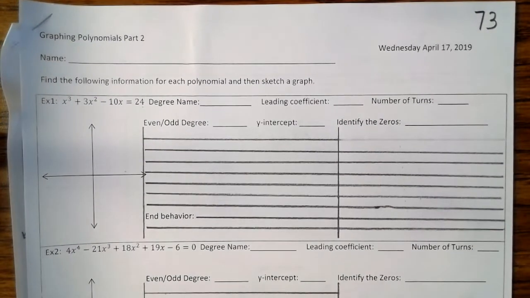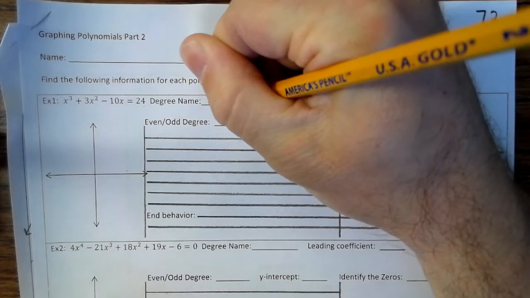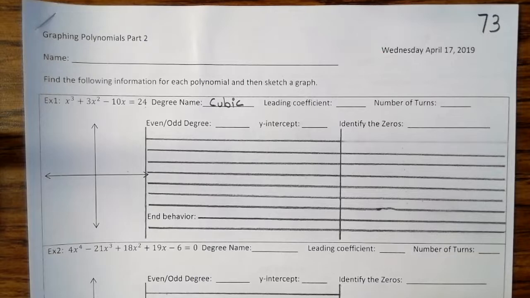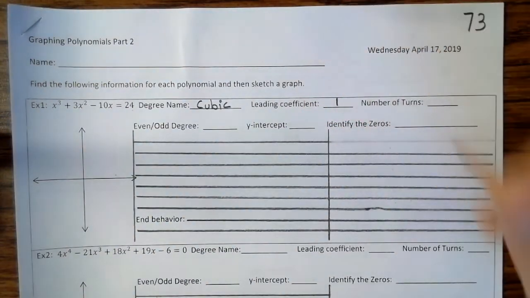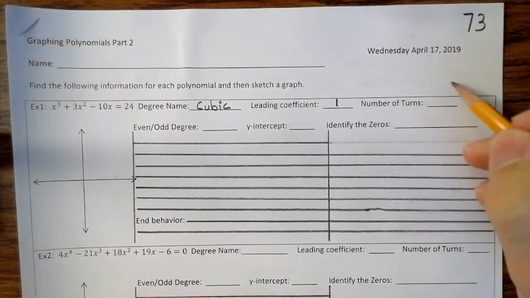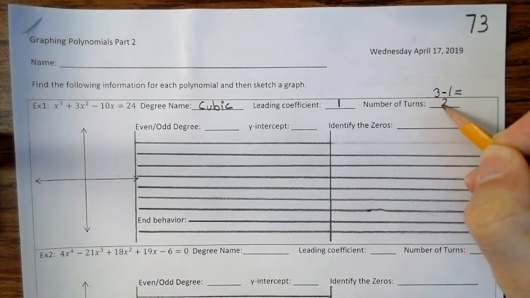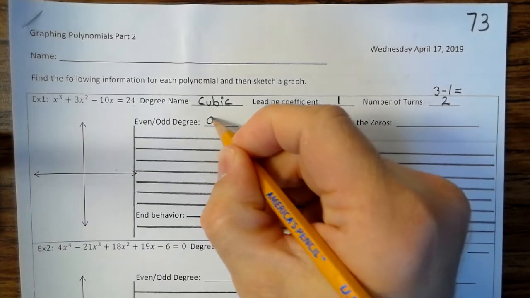Alright, find the following information for each polynomial and then sketch a graph. So the degree name is cubic. The leading coefficient is 1. Number of terms would be 3 minus 1, which equals 2. It's an odd degree.